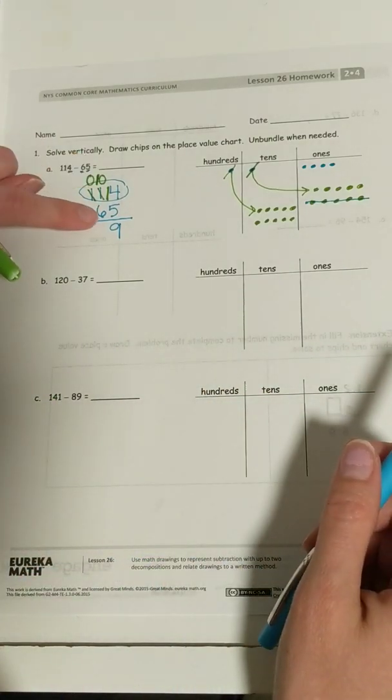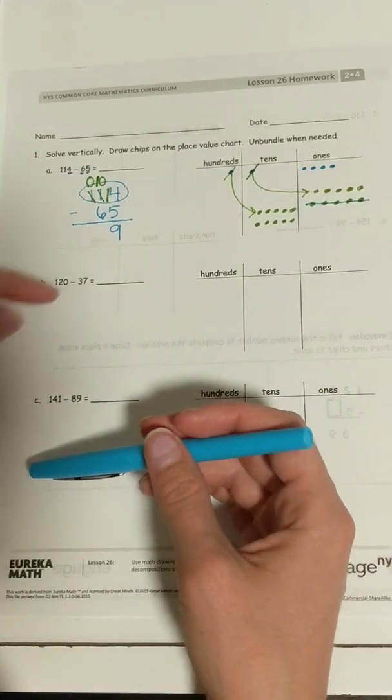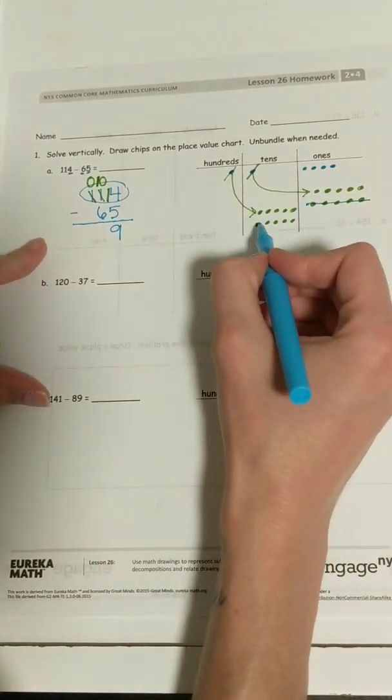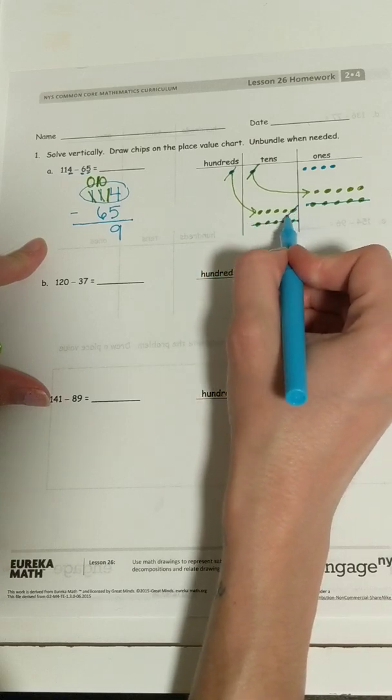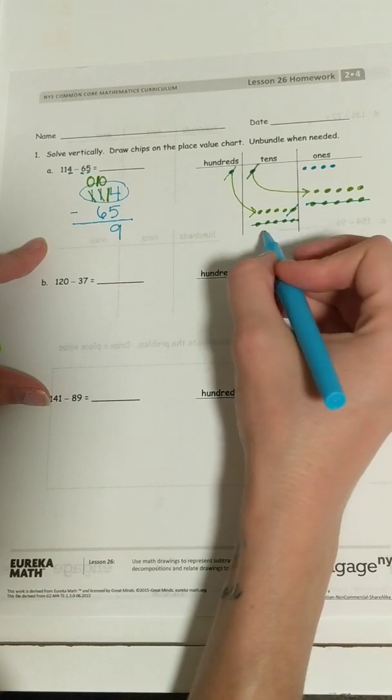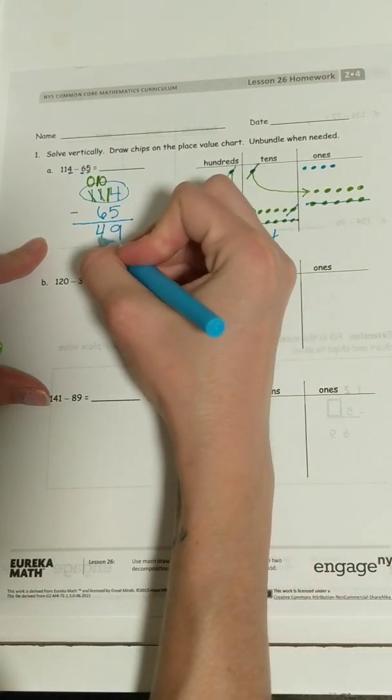Then I have 10 minus 6. Well, I know 6 and 4 makes 10, so I think my answer is going to be 4. I'm just going to double check it. Okay, let's see. I have to take away 6. How many do I have left? Definitely 4, like I thought.